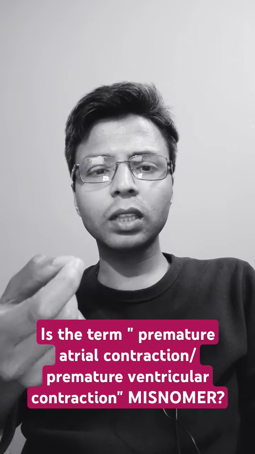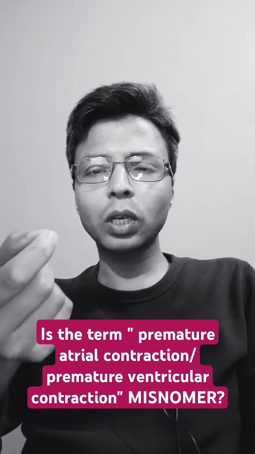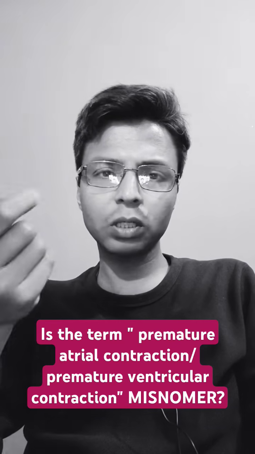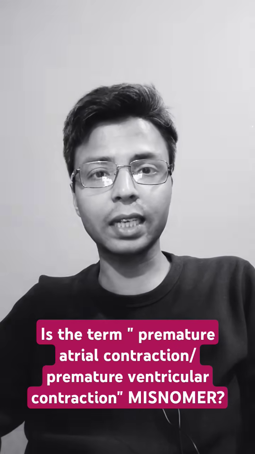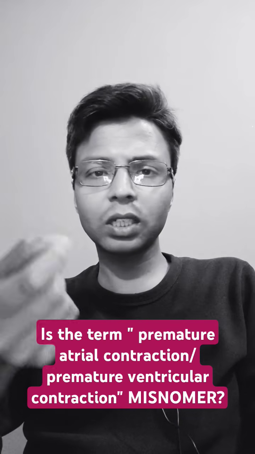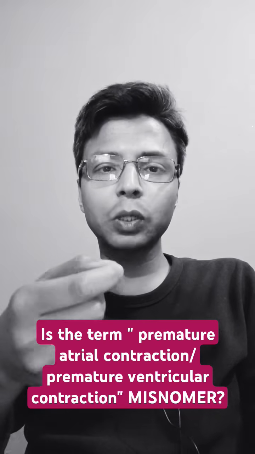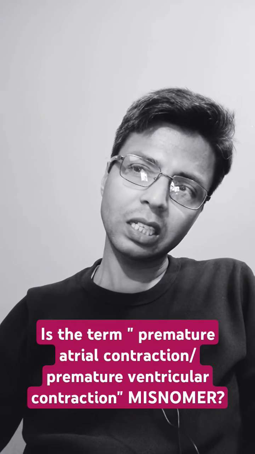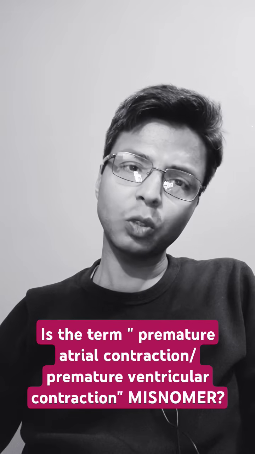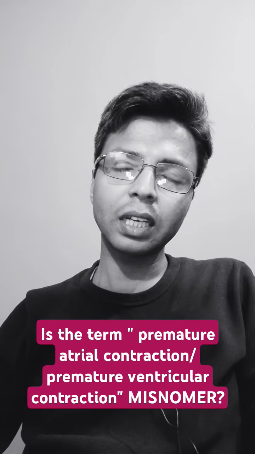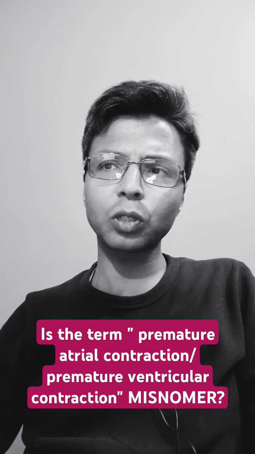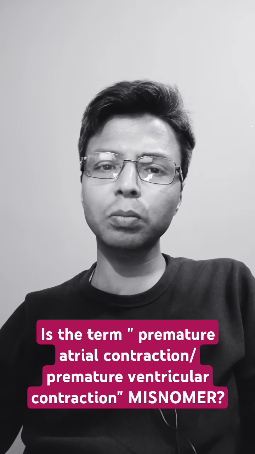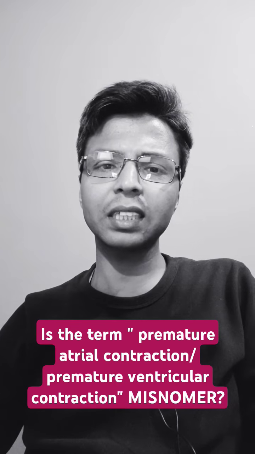So I will call premature atrial contraction or premature ventricular contraction a misnomer. You cannot tell premature atrial contraction; it may not translate into contraction. It is premature atrial depolarization. Right? So if there is premature atrial depolarization in the ECG, it does not mean that there is premature atrial contraction in the heart.